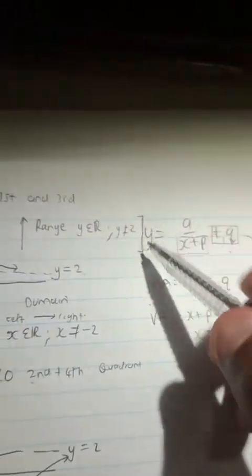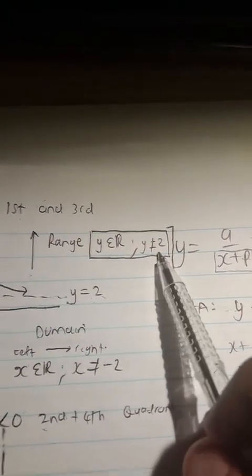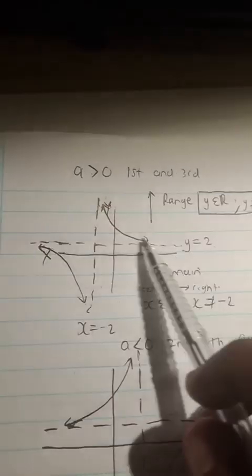I just want to put this line there because I want you to see that the range is y is an element of R, but y cannot be 2. In other words, y cannot be the horizontal asymptote.